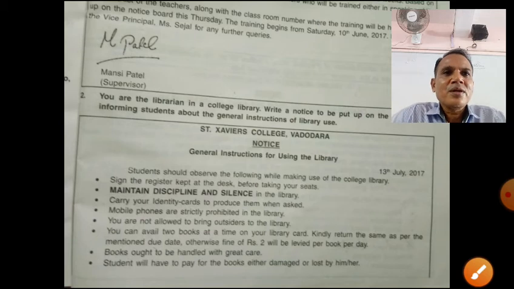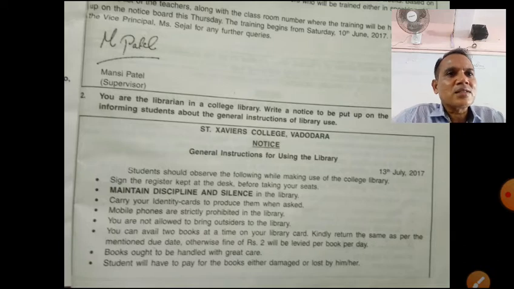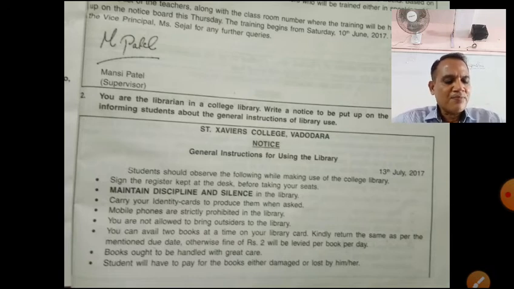Below that one, you are not allowed to bring outsiders to the library, because only the students of the college can get entry having an identity card in the library. Next one, you can avail 2 books at a time on your library card. Kindly return the same as per the mentioned due date, otherwise a fine of ₹2 will be levied per book per day. ₹2 will be charged per day. These are the rules of the library.